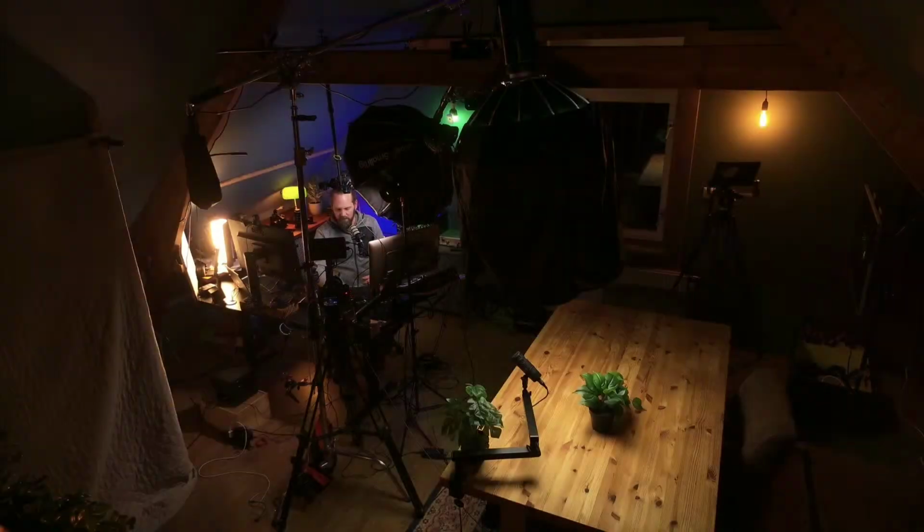So yeah, last topic, my new studio. I am super happy with my new studio, even though it's not entirely finished yet, but I can show you around a little. Well, first I can show you this angle. I am right here in the corner, and my new studio is quite a bit bigger than my old one.